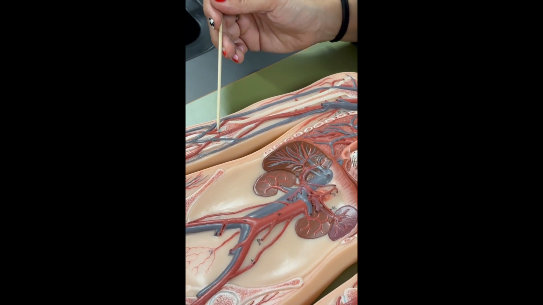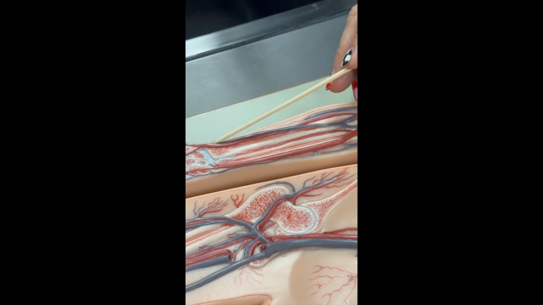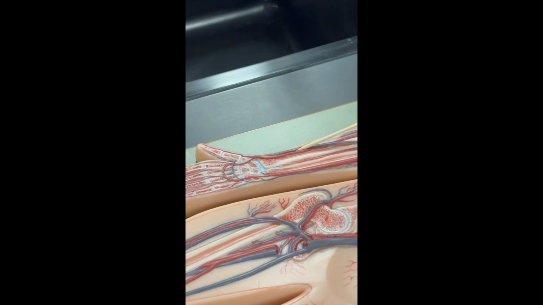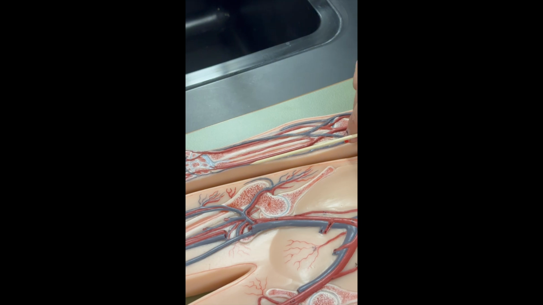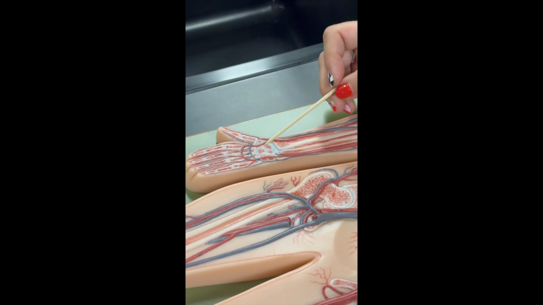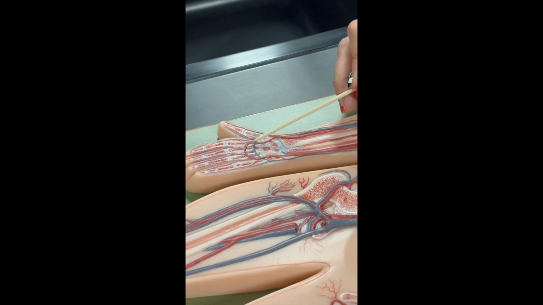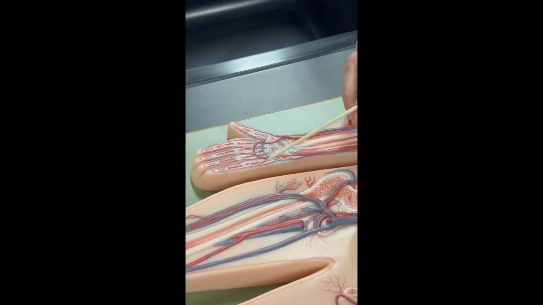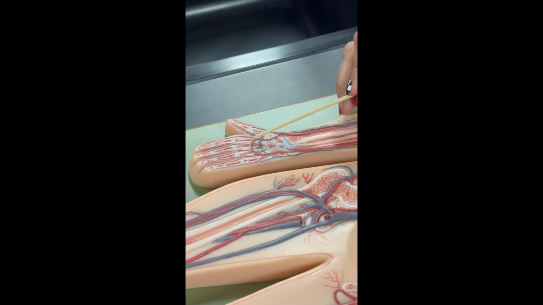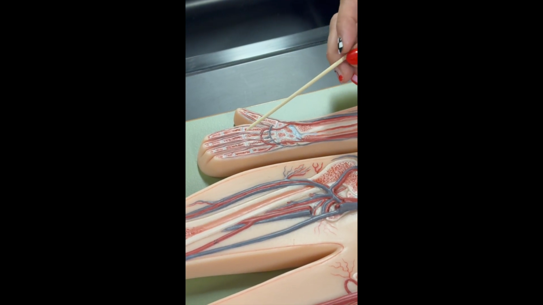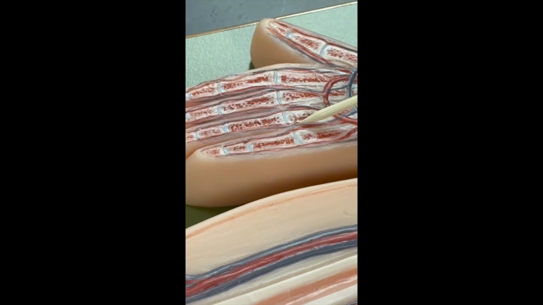Once we get to the elbow, then it's going to split to your radial artery on the thumb side, because that's where the radius is, and then the ulnar artery on the pinky side, because that's where the ulnar is. Then you can see the palmar arch here. Now technically this would be the deep palmar arch because it's touching bone. So you should refer to it as the deep palmar arch on this right side of the model. And then from there, it's going to extend to the digital arteries here.